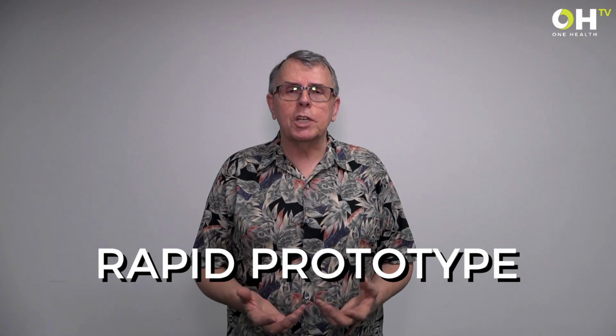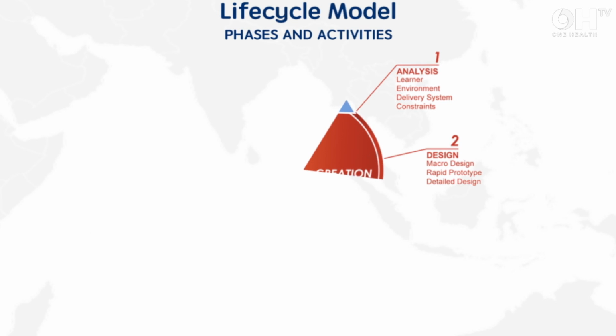Design is a part of the creation process. After you've done your analysis, you create what's called a macro design, which is kind of a concept paper or a big high-level look at what you want to create. Then you take some of the key elements of that and create a rapid prototype. The rapid prototype is a way for you to test your ideas and how they're being implemented, and whether it will work for the learners and the delivery environment that you're working in.